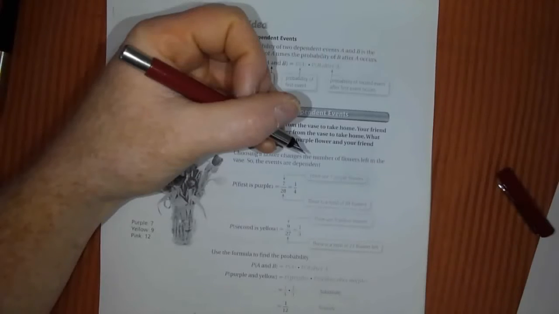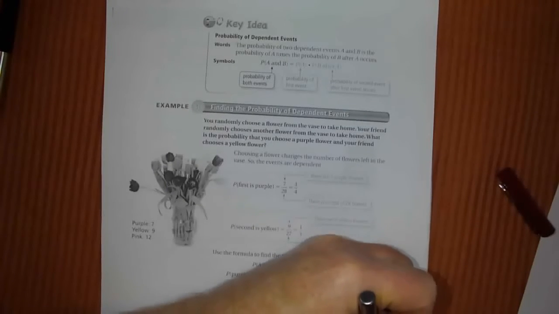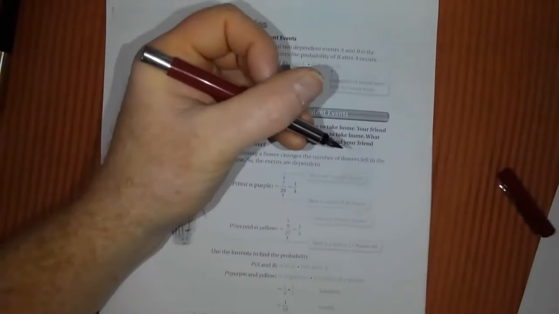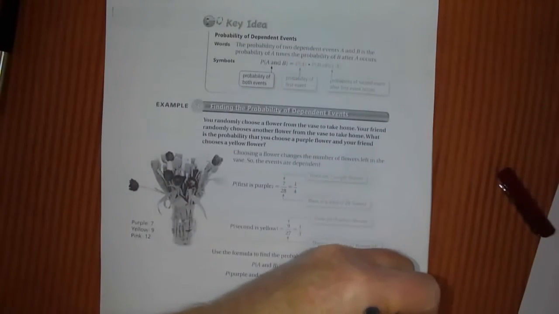So what's my probability of A and B happening? Well, that would be 1/4 times 6 over 27. Well, that's 6 over 128. No, 108, I was right.